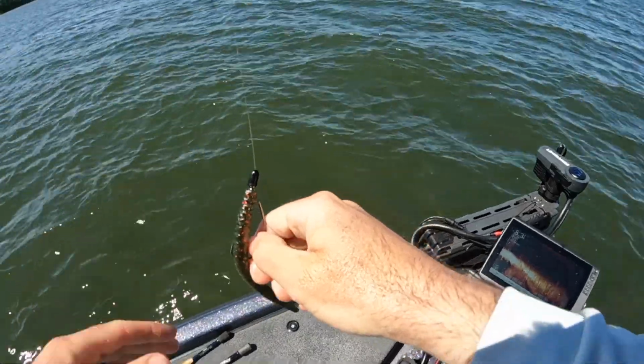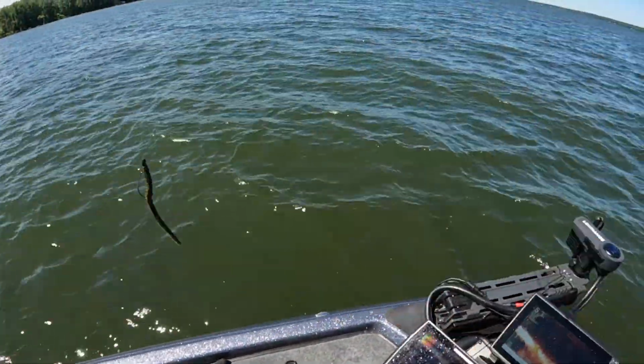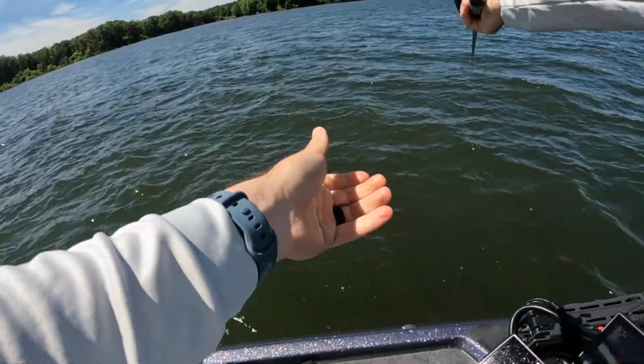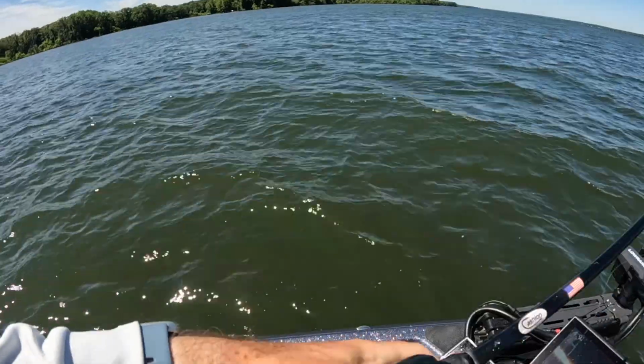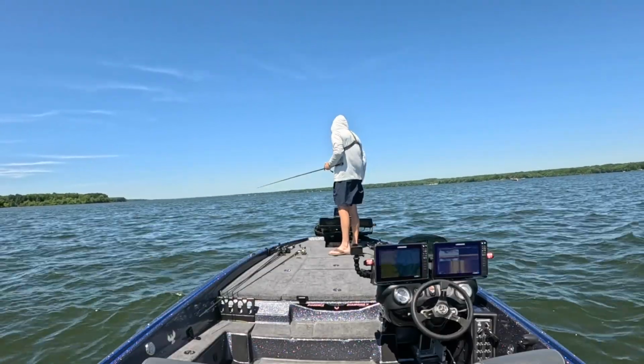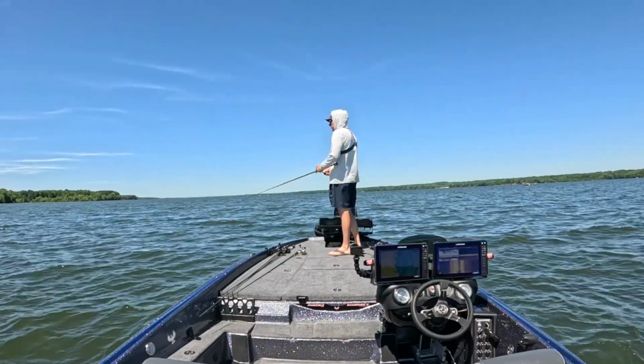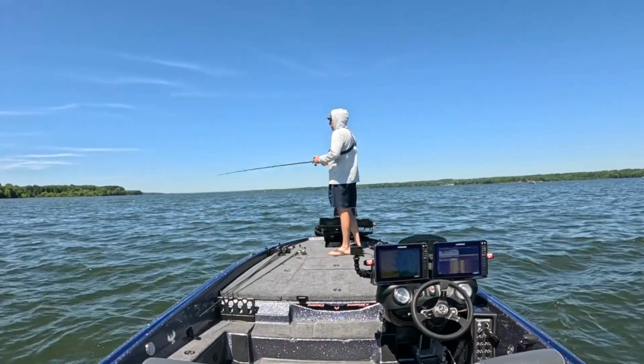So we finally caught us a fish out of this big grass flat that looks incredible. So I hit spot lock, and now I'll pick that area apart and see if we can catch some more. I knew there had to be fish there. There was just way too much bait. The water's clean, the grass is perfect. I mean, everything these fish need is right here.